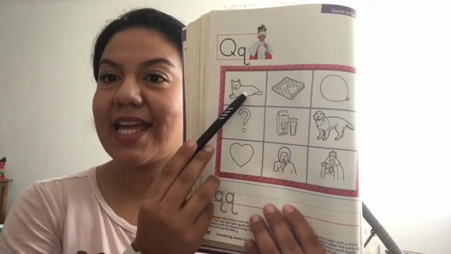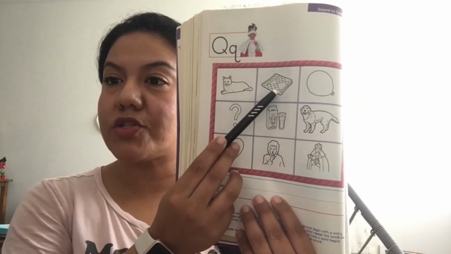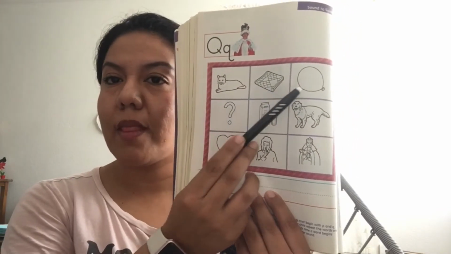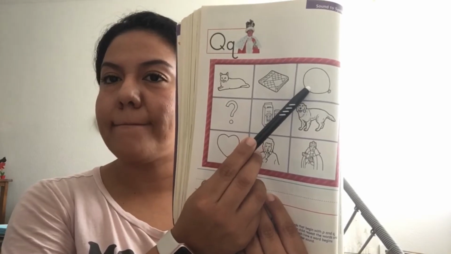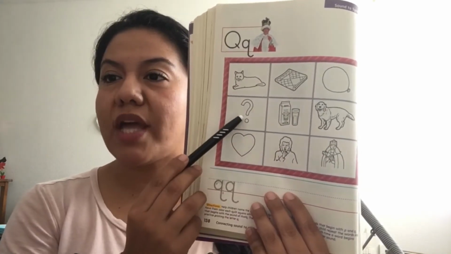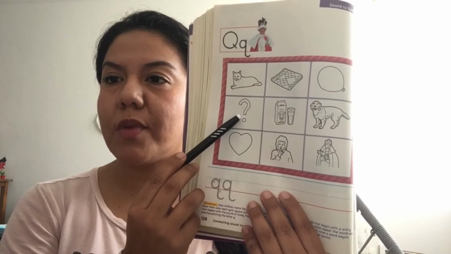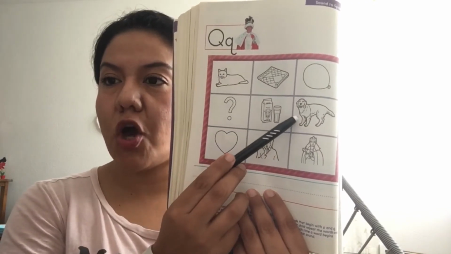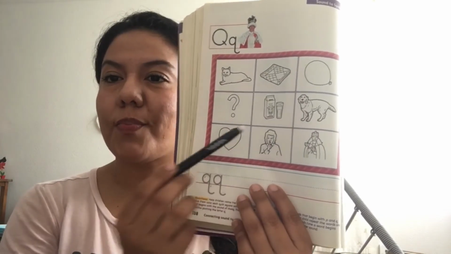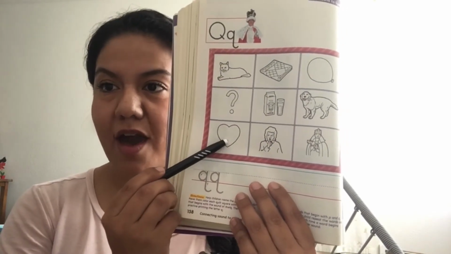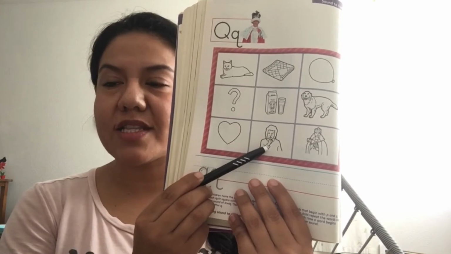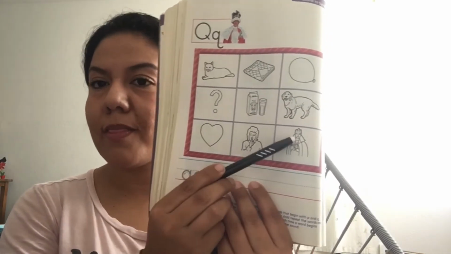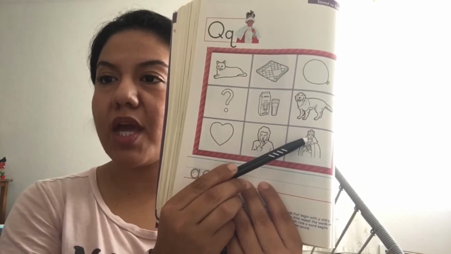Cat, quilt, balloon, question mark, milk, dog, heart, quiet, queen.